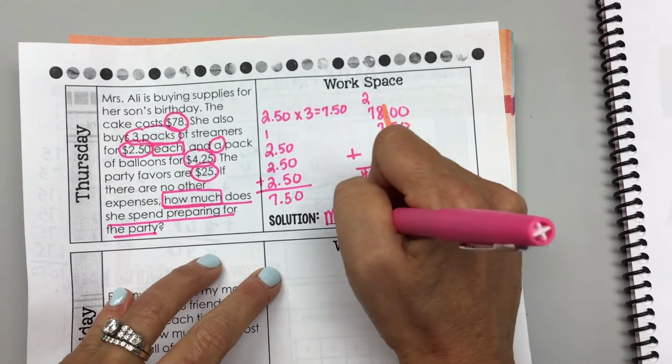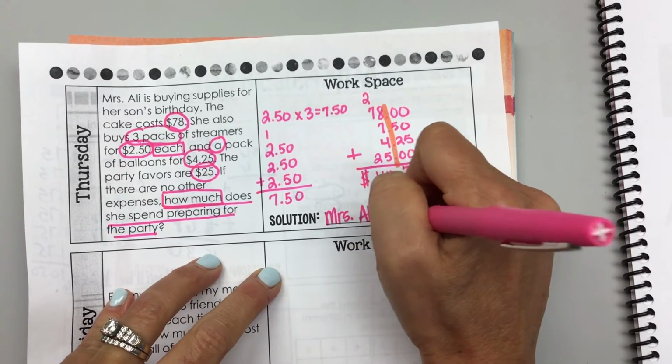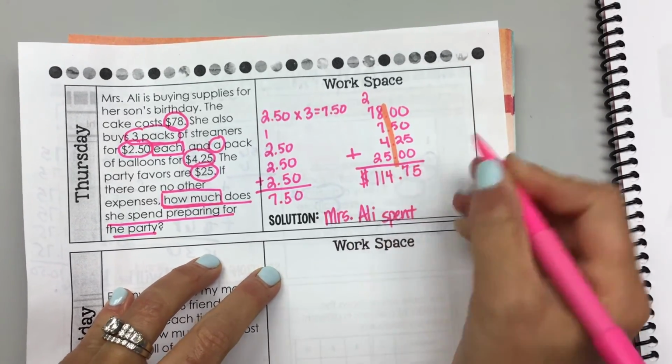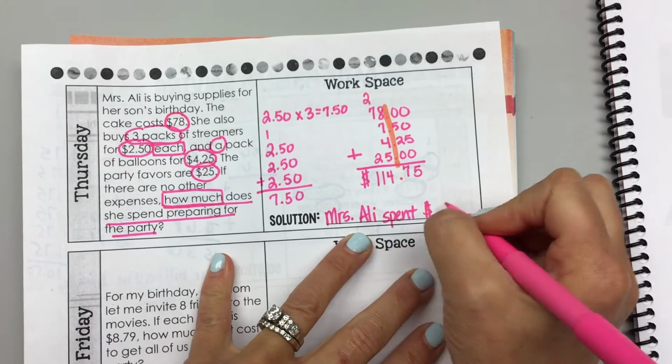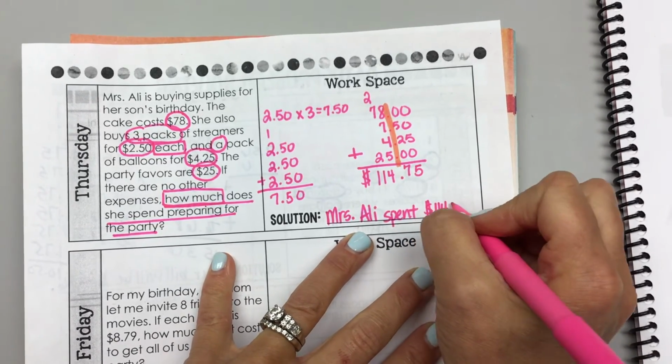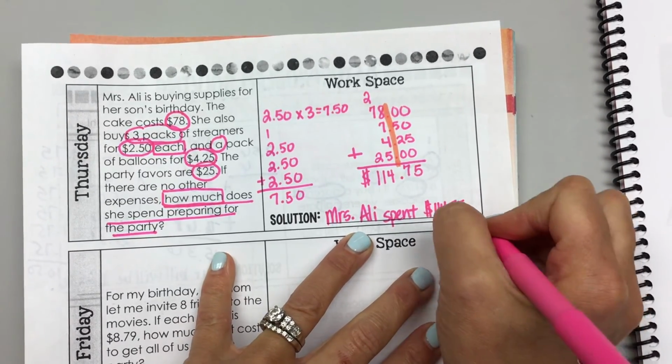$114.05. Very good. Mrs. Allie spent, don't forget that dollar sign, $114.75.